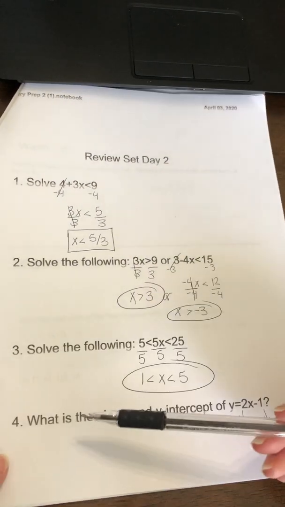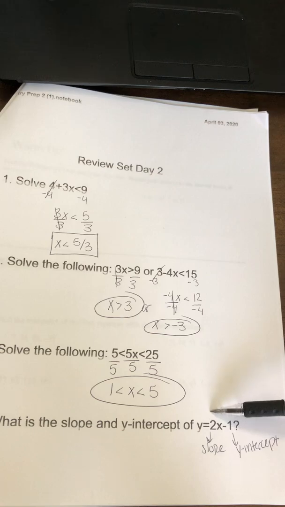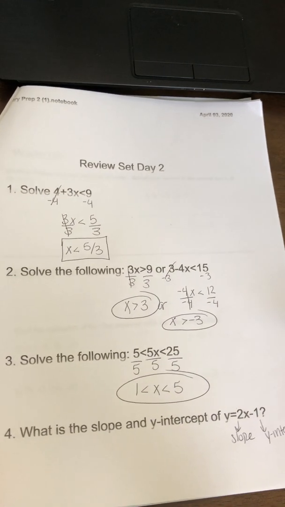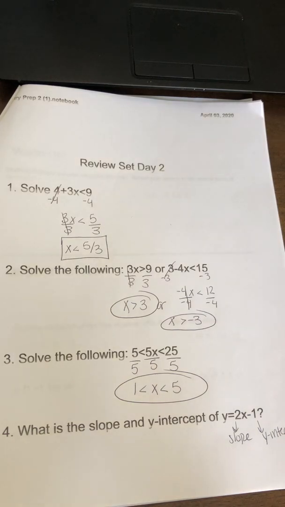And the last one, it just says identify the slope, which would be 2/1, and the y-intercept would be -1. So email me if you have any questions about the review set, but this is what your next review set quiz will be over.